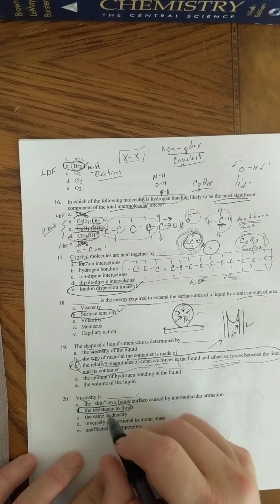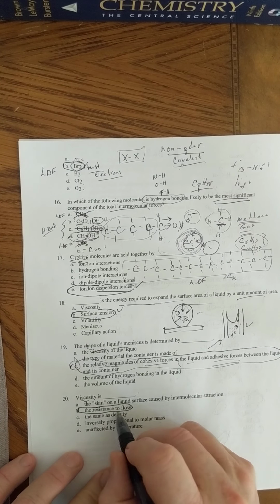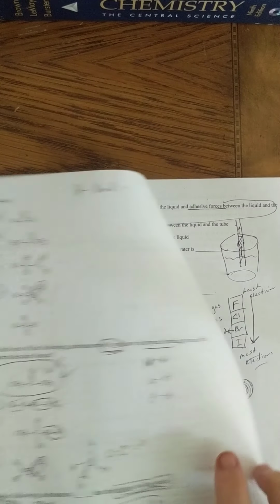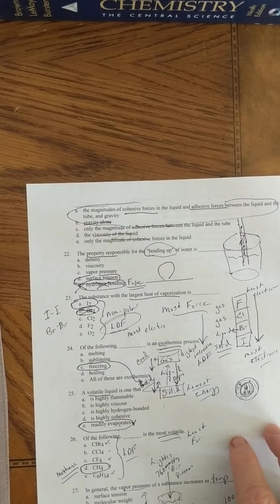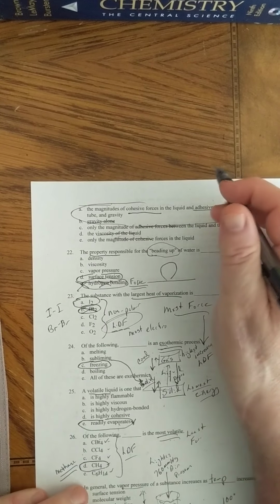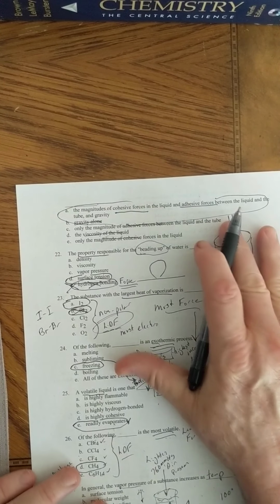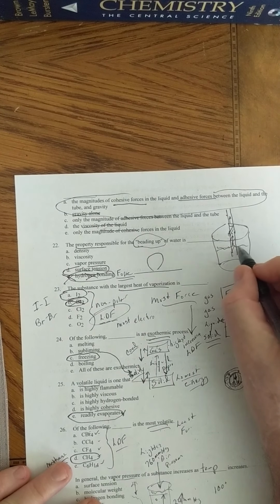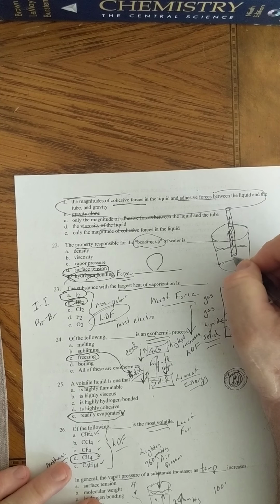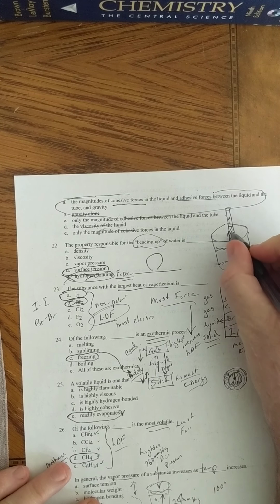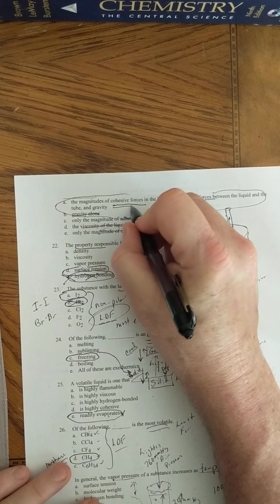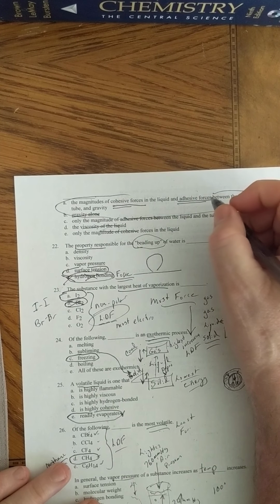This is a definition, 20. Viscosity is your resistance to flow. Okay, and that's just a definition. All right, 21. I believe this is asking about capillary action. If I put a small capillary tube inside water, the water will travel up the tube. And again, that's the same thing that causes your meniscus. It's the magnitude of the cohesive forces and the adhesive forces.